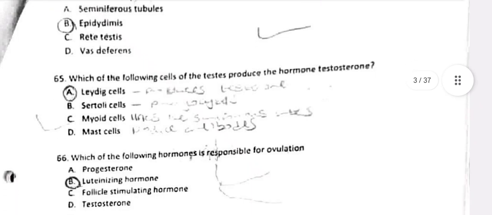Then question 65 is saying, which of the following cells of the testes produce the hormone testosterone? So this is falling under the endocrine system, or you can think it's falling under the male reproductive system. So which of the following cells of the testes produce the hormone testosterone?